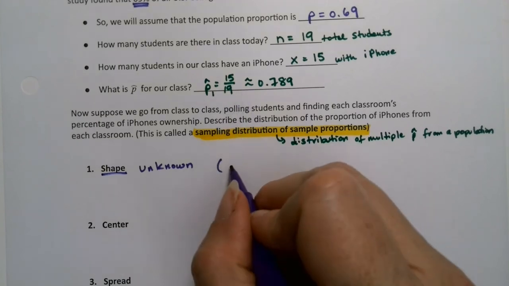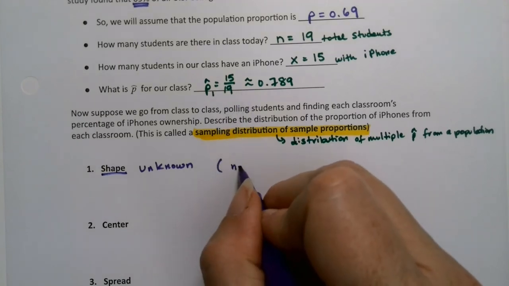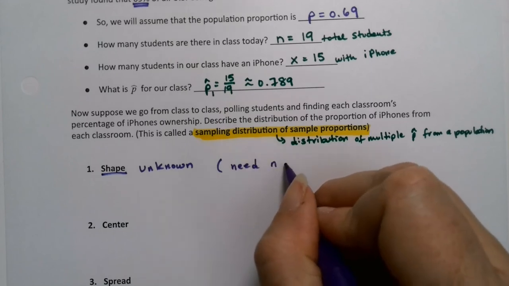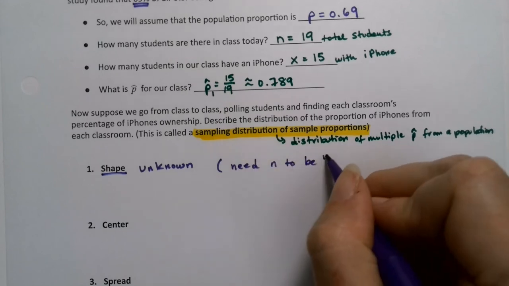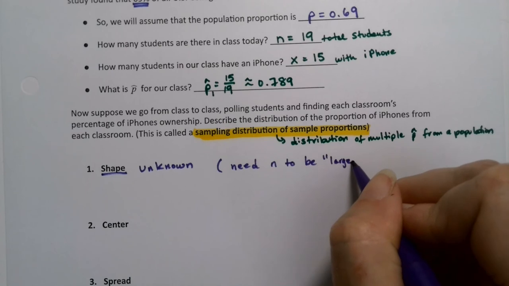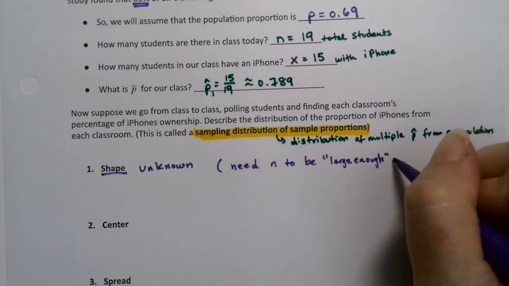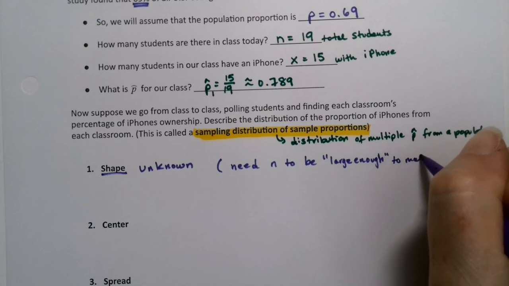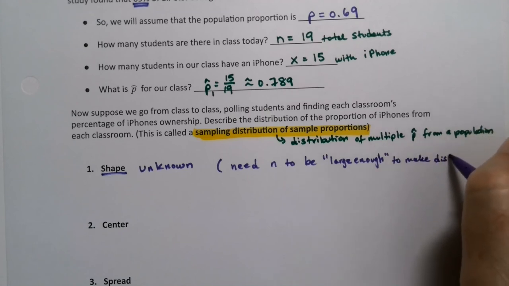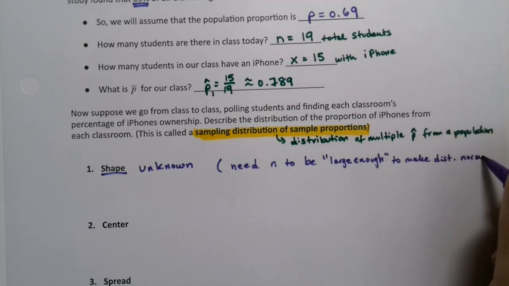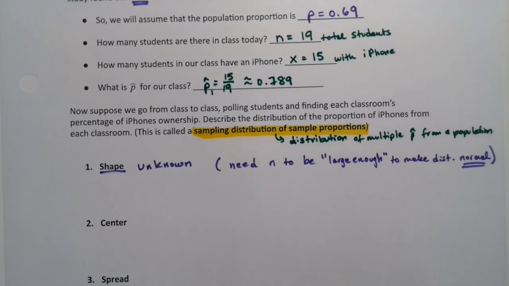So we need N to be, quote unquote, large enough to make the distribution normal. Normal is where we're shooting for, but we don't have it yet. So currently at this point, it's unknown.